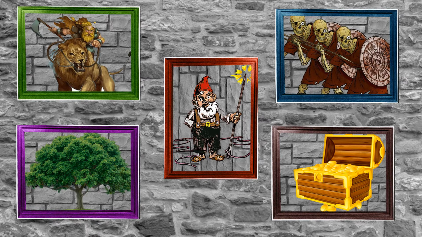So if we take a look at our paintings, what's really going to give it away is we described the cauldron of eyeballs as having green, purple, red, blue, and brown eyes. And if the players look at these paintings, they're going to see a green, purple, red, blue, and brown picture frame.